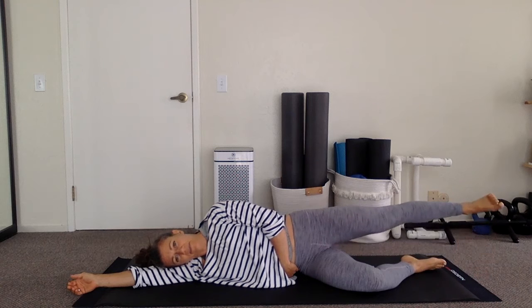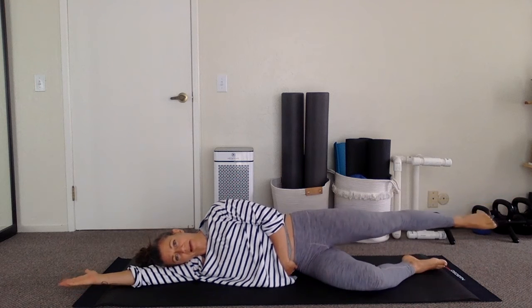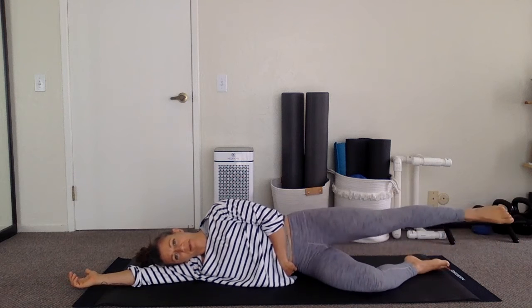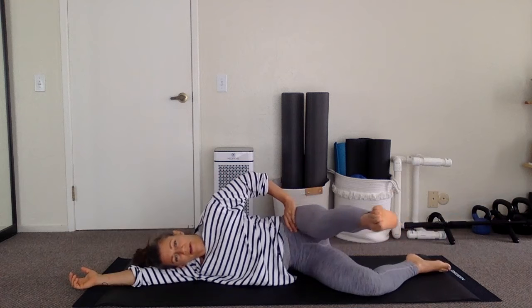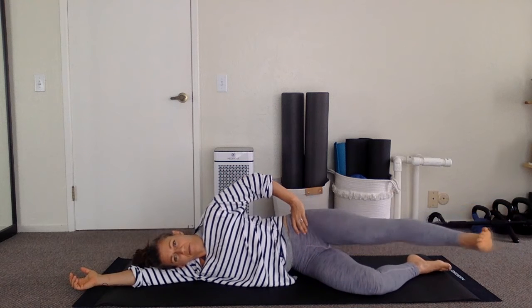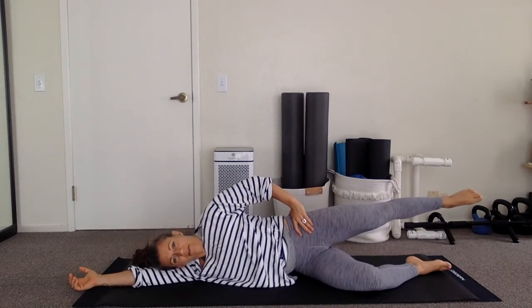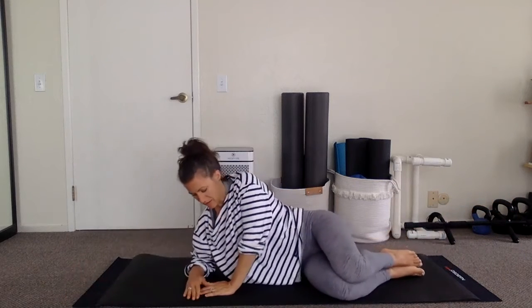And then pause, bring the leg forward, keep the spine stable, bring the leg back. Bring the leg forward and back. And one more, forward and back. Last one, forward and back. Awesome, right?